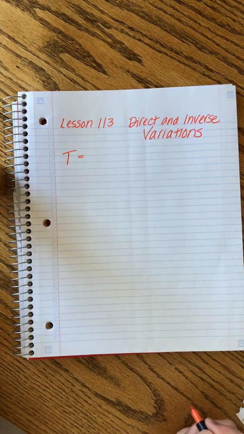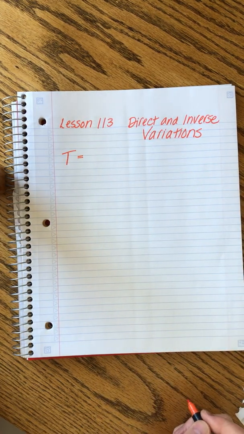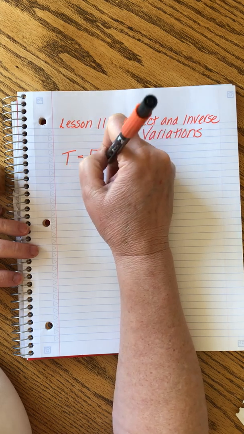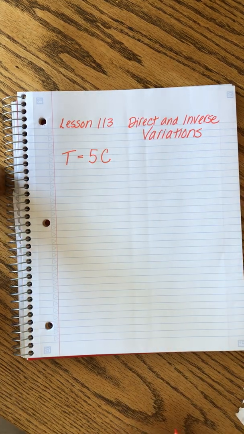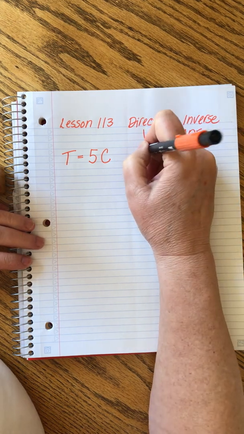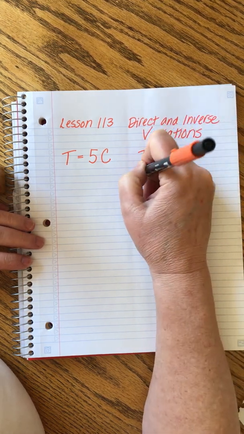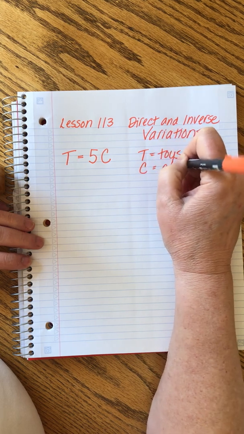I would say that the number of toys on the floor at the end of the play group, let's say I studied in my neighborhood, and what I found was that consistently there were 5 toys on the floor for every child that attended the play group. So T equals the number of toys, and C equals the number of children.